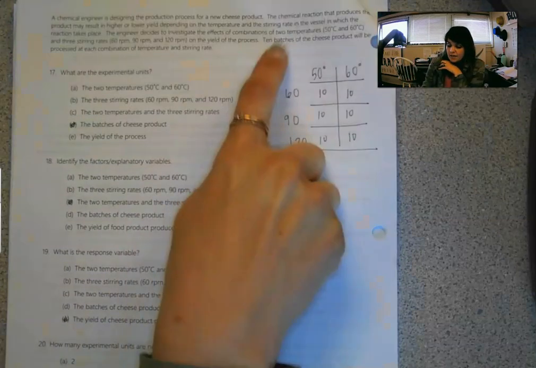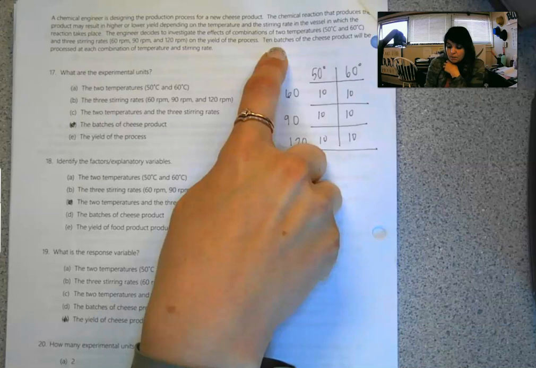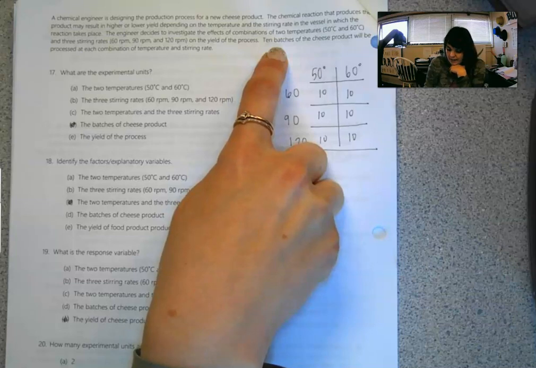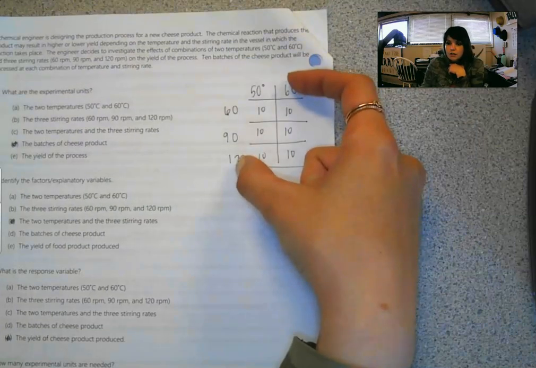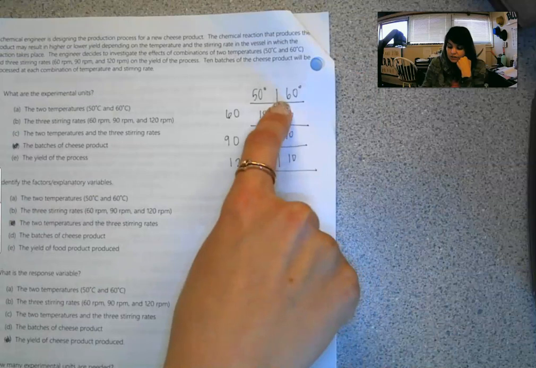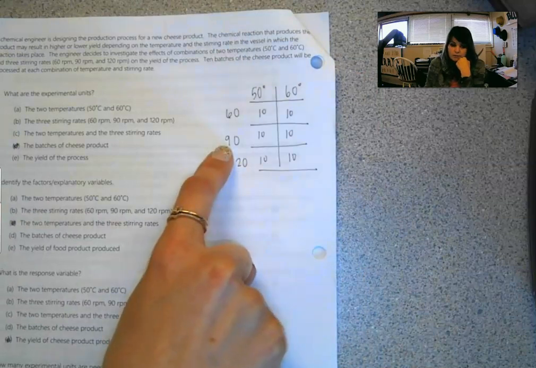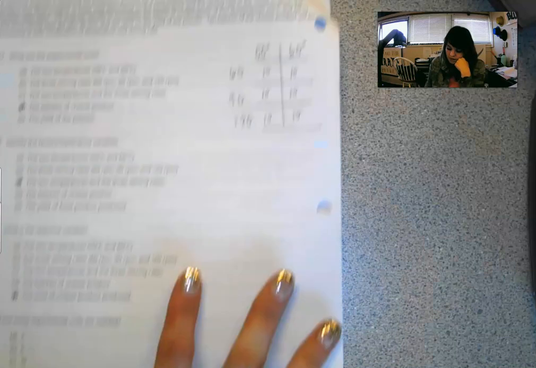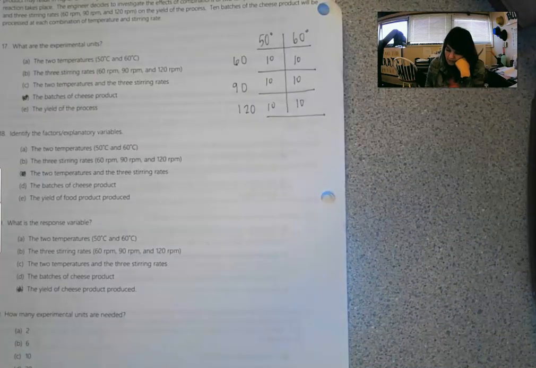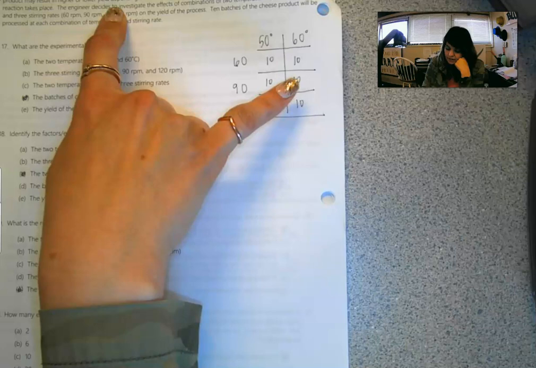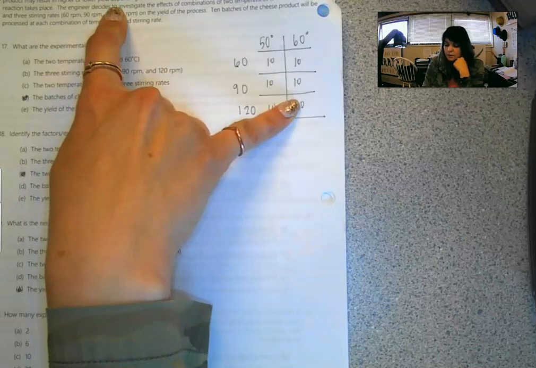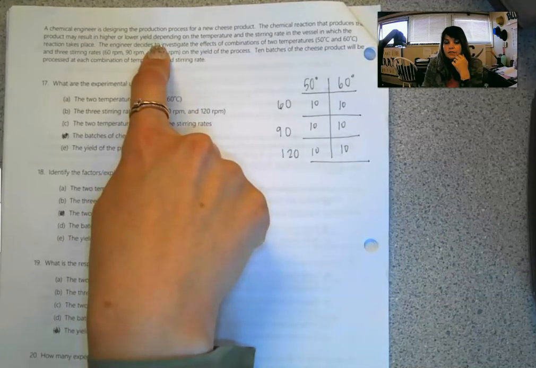In fact, they say right here, we're going to assign 10 batches of cheese at each combo. Identify the factors and explanatory variables. So you can see my picture drawn out like I taught you guys to do it in your notes. So this factor is temperature, this factor is stirring rate. What is the response variable? We are looking at the yield. So they tell you right here that they think that a higher or lower yield depends on the temperature and stirring rate. And obviously, if you're producing cheese, you're probably trying to get the best yield that you can.